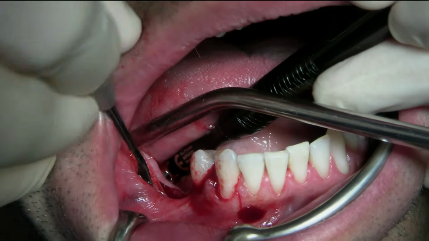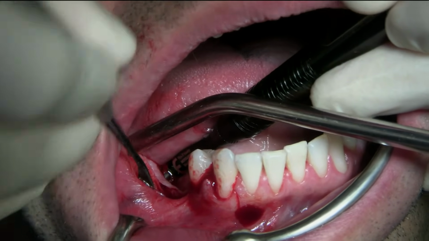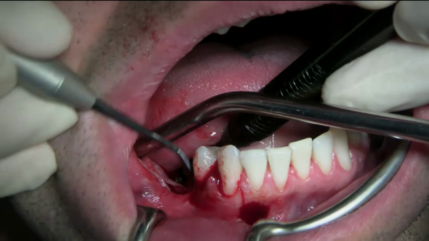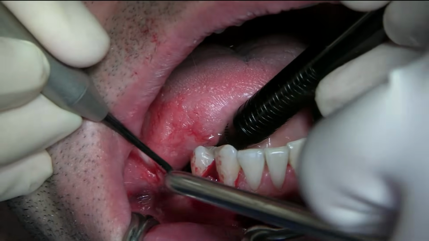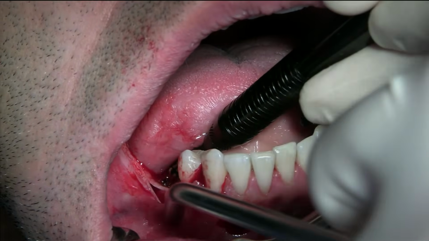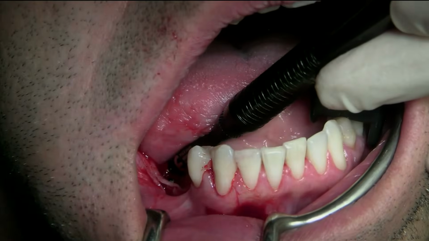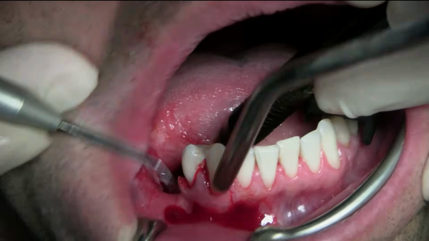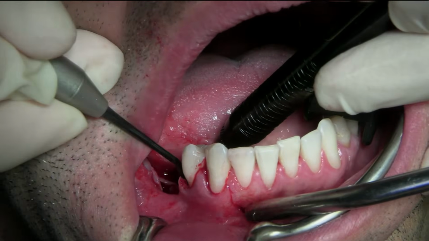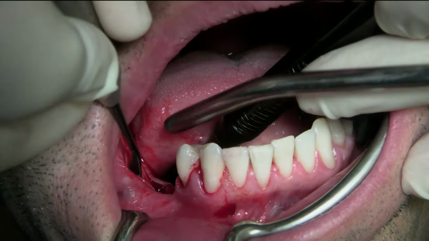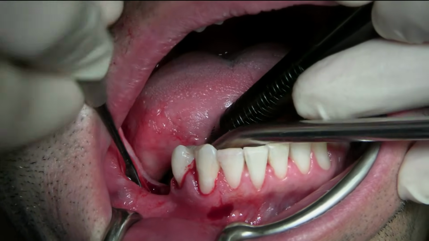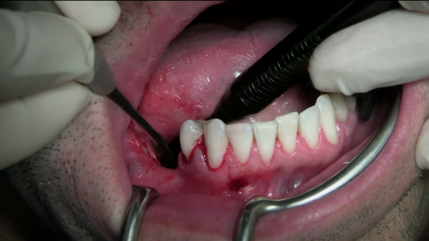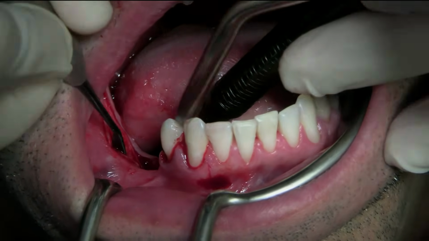Now I'm going buccal. Again, it needs to be full thickness. Suction here. Maybe ask Mariana. What would you like to see? Okay, suction there. I'm getting my buccal flap.